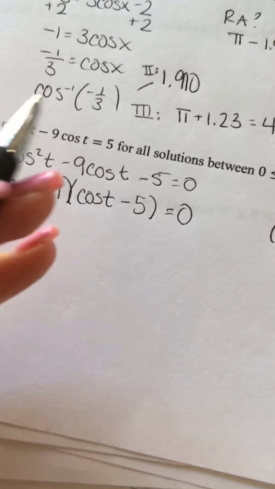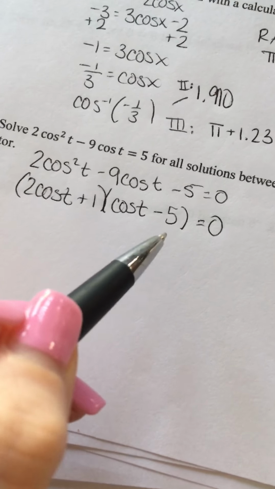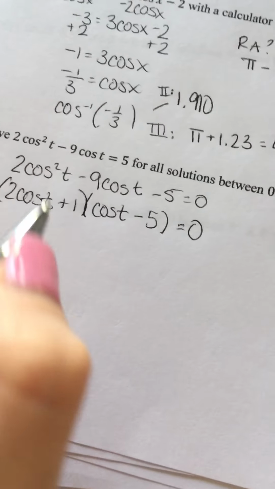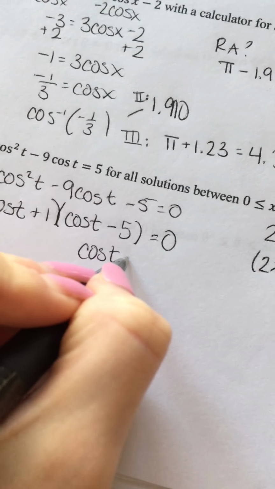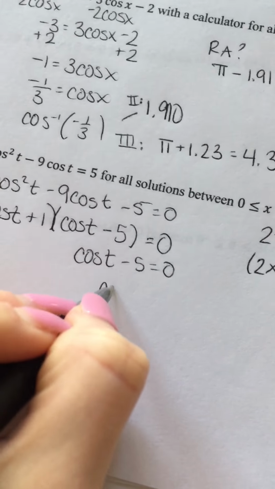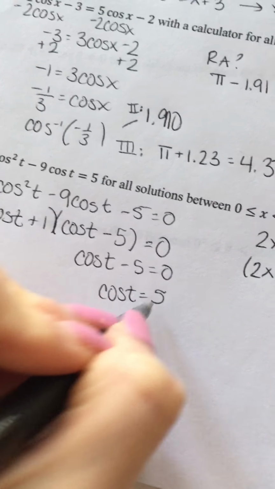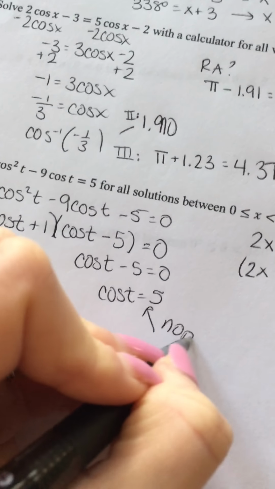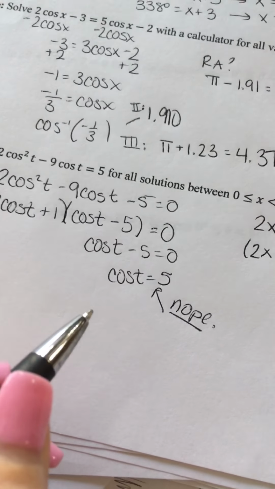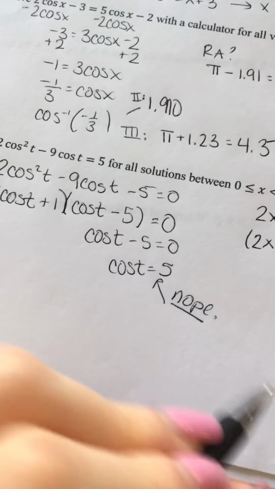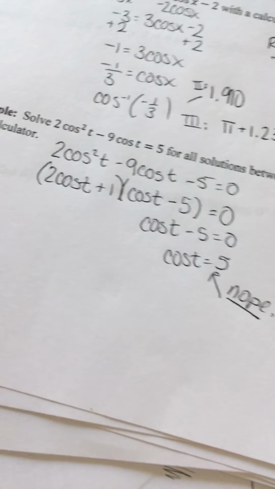So that's what it looks like. All right, and we solve this just like we would solve any other quadratic. And actually, I'm going to do the easy part first. Cosine of t minus 5 is equal to 0. Cosine of t is equal to 5, which is never possible. Cosine has to be less than 1, greater than negative 1. So not possible. Nope, not going to happen. So we get to move on.